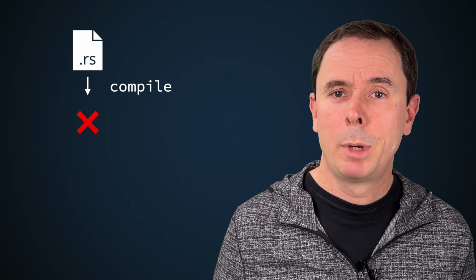So this is an area where Rust is really strong because it guarantees that a program with memory corruption bugs will not compile. And like I keep saying, we'd prefer to find our bugs at compile time rather than at runtime.